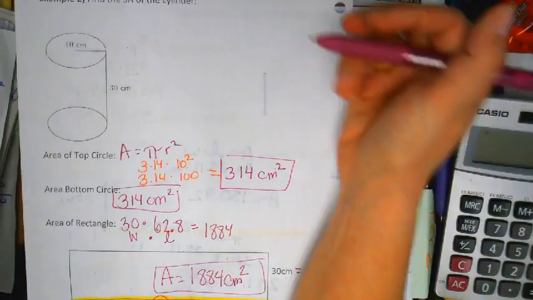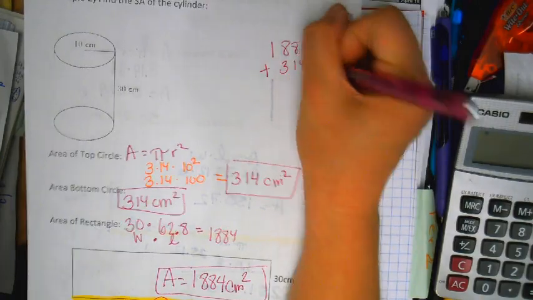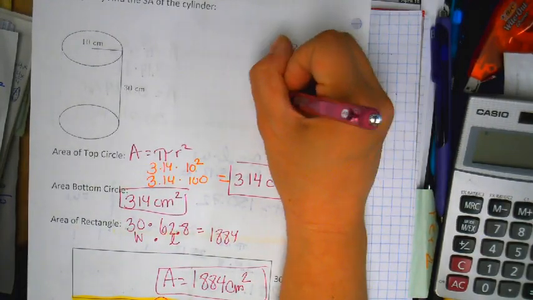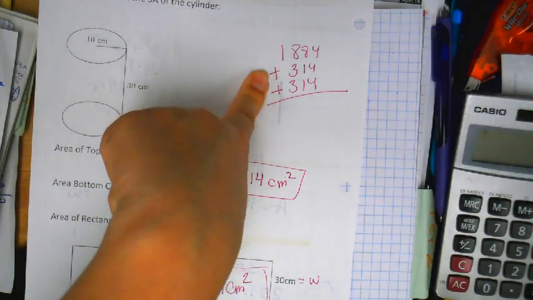Up here, I want you to add 1,884 plus 314 plus 314, without a calculator. So add those numbers up. Good practice.